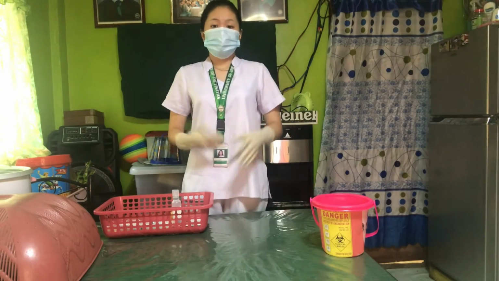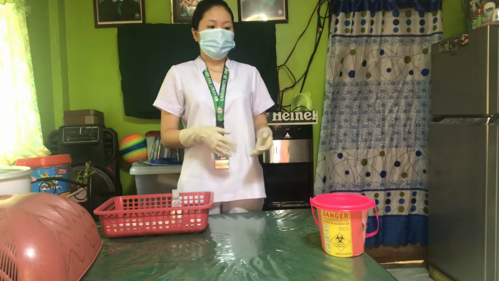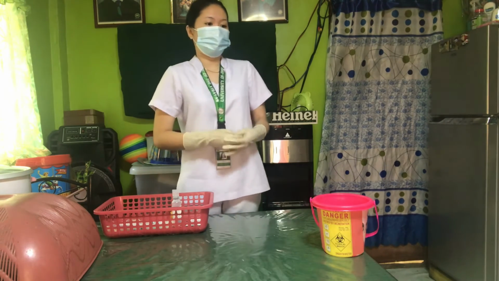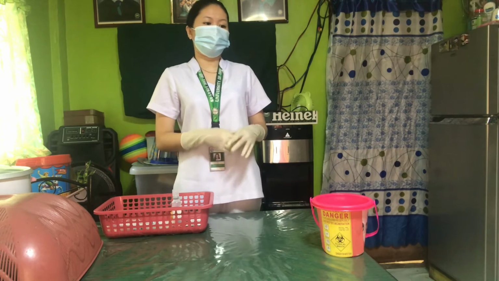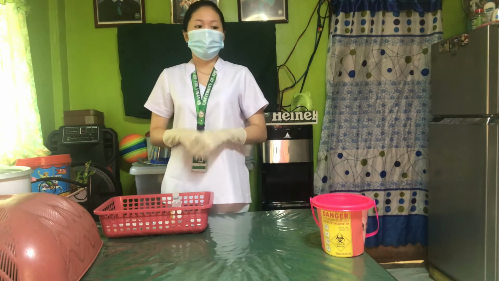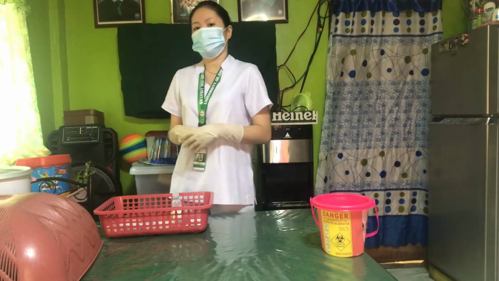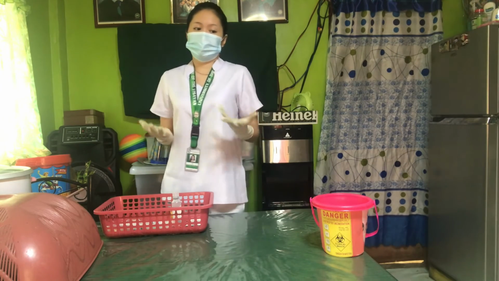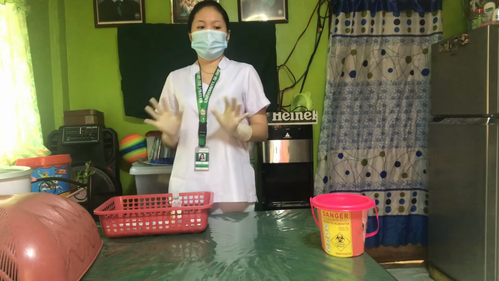So now let's proceed to preparing medications from vials. So the first step is perform hand hygiene and observe the appropriate infection control procedures. This is to prevent contamination and possible transmission of microorganisms. So I've already washed my hands and I've already done my gloves.